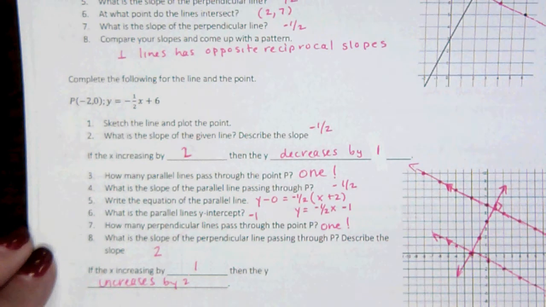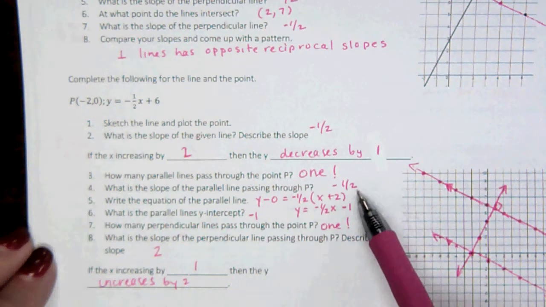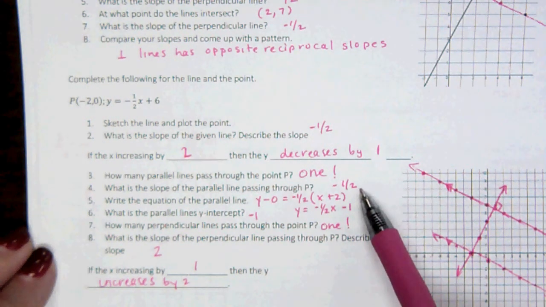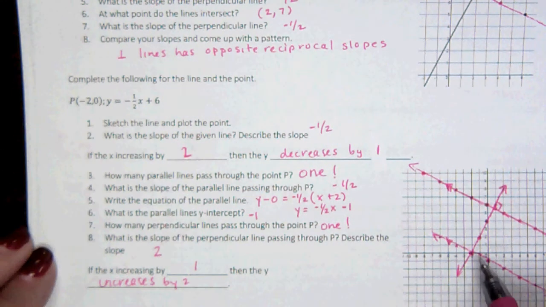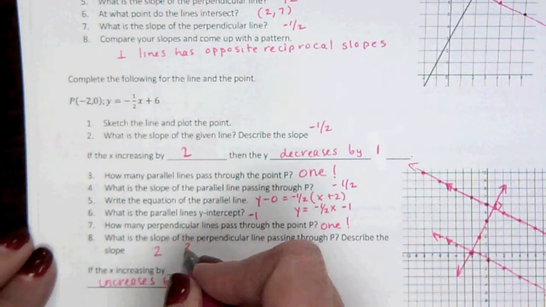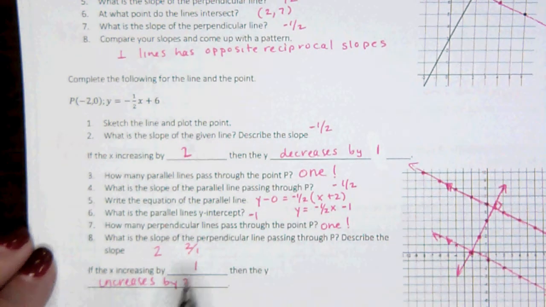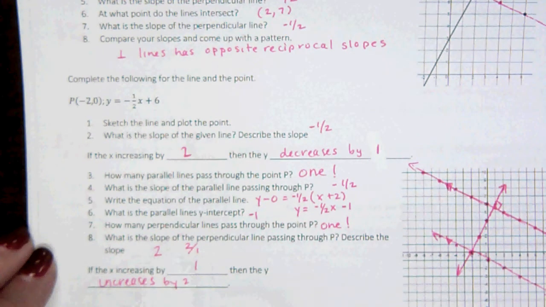For the perpendicular, again, just one line perpendicular to the given line. And the slope of it has to be the opposite reciprocal. So the opposite reciprocal of negative 1/2 is positive 2. So as my x changes by 1, because positive 2 is really the same as 2 over 1, change in y 2, change in x 1, my y's increase by 2.